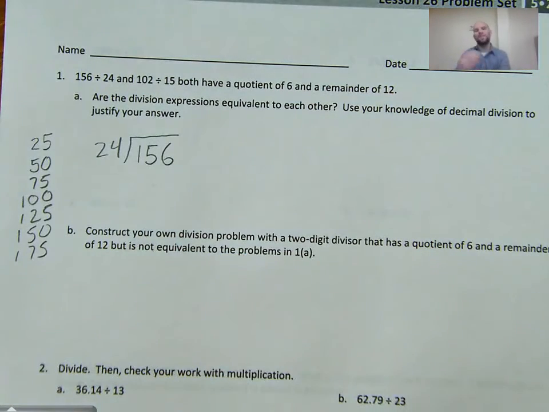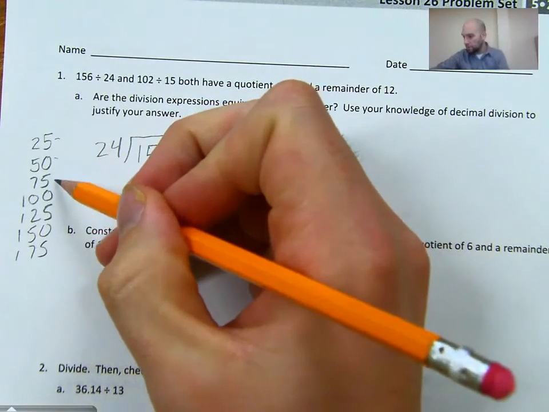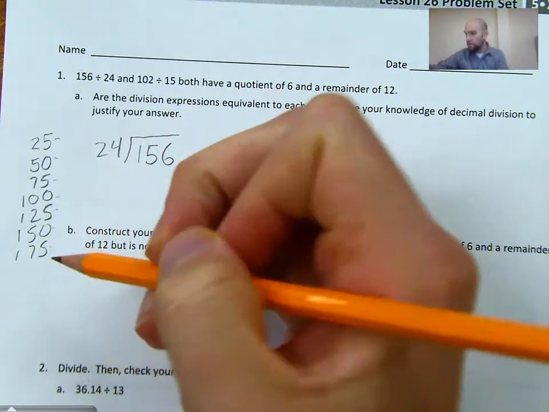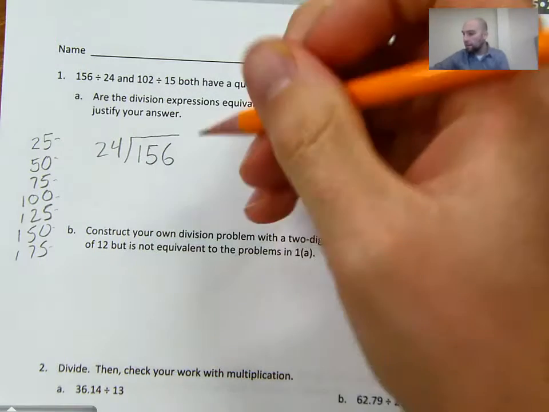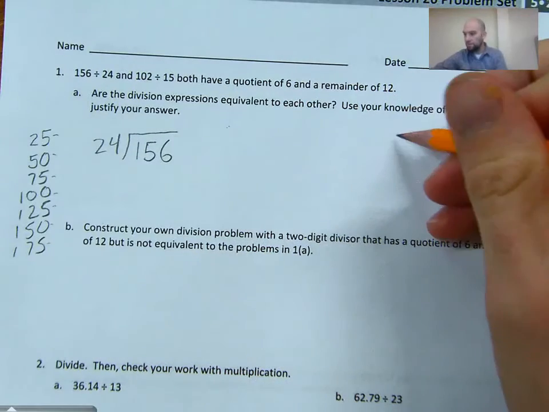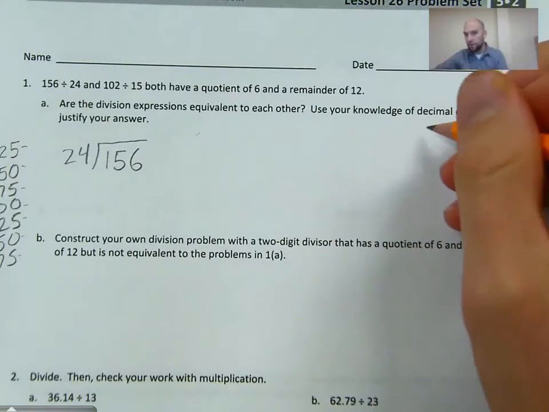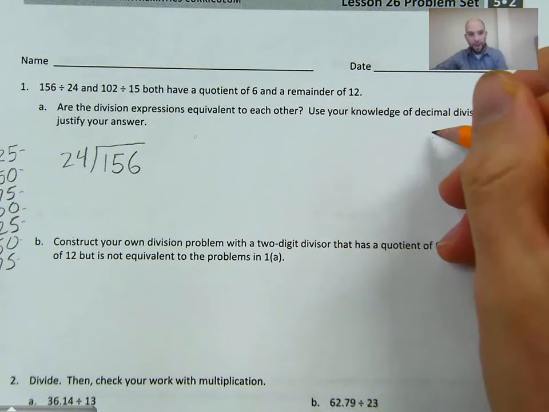And 24 isn't going to go into 15, so we will have to go all the way to 156. But that's okay because we can count right down: 1, 2, 3, 4, 5, 6, 7. Well, we know that 175 is too much, so it'll probably be close to 6. Let's find out what 24 times 6 is. And I'm going to do all of my work way over here to the right so I have room, because I have to do a whole other division problem after.